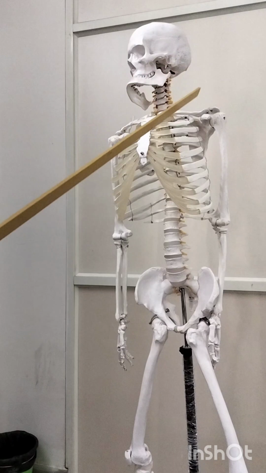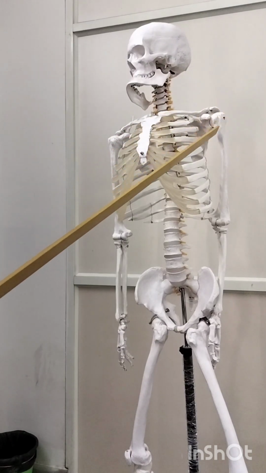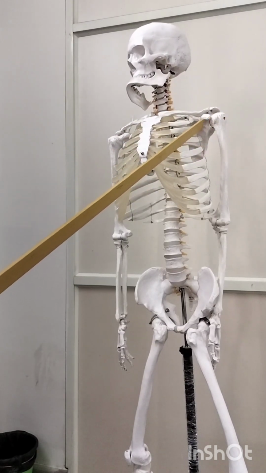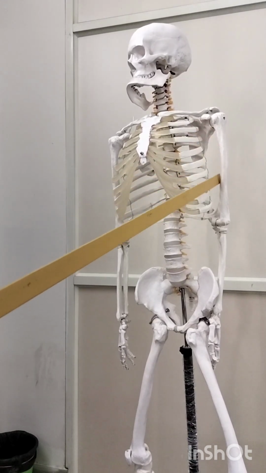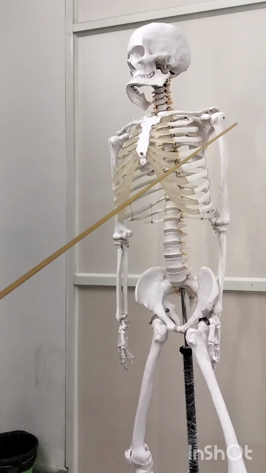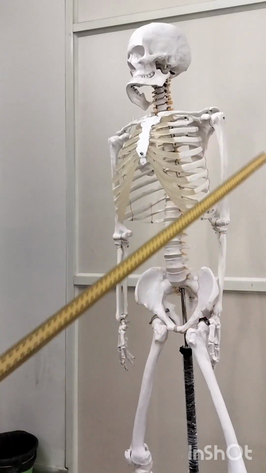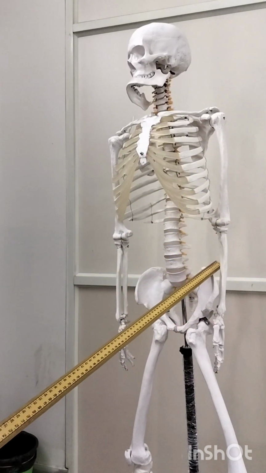Now this is called the clavicle, this is the glenoid cavity, and the back portion is called the scapula, and this is the humerus. The forearm has two long bones, the radius and the ulna.